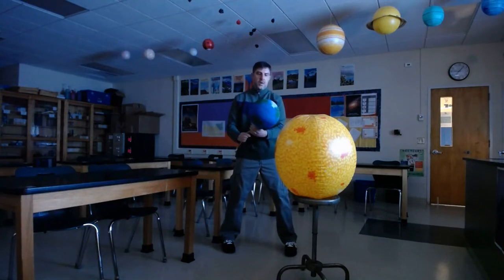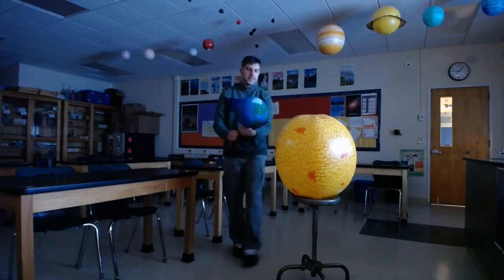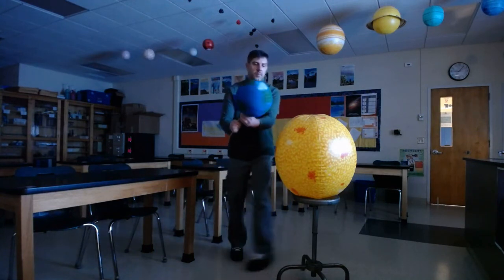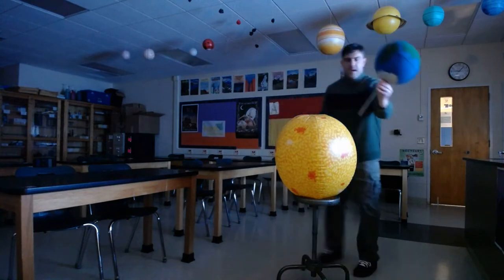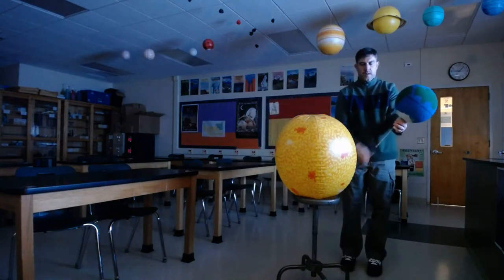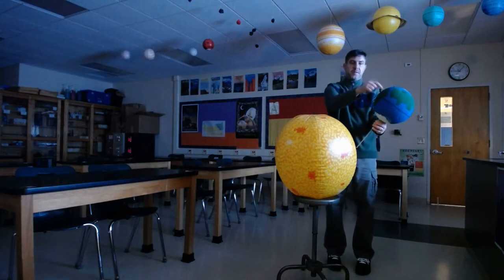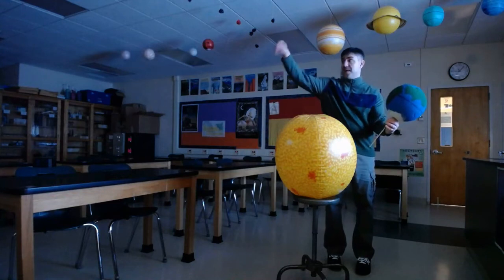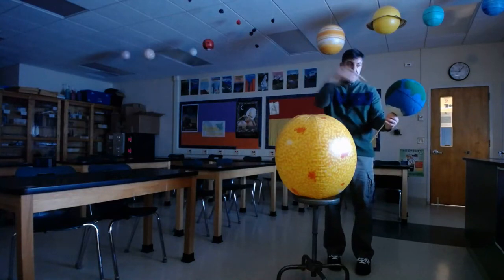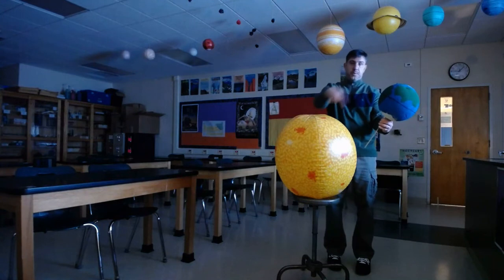As it travels around, and we end up over here, what season would it be in the northern hemisphere? Since the northern hemisphere is tilted away from the sun, we say we're experiencing winter, which is actually right now in real time. This is what our relationship between the Earth and sun looks like.